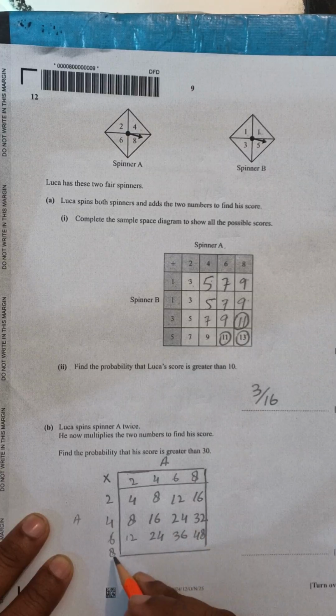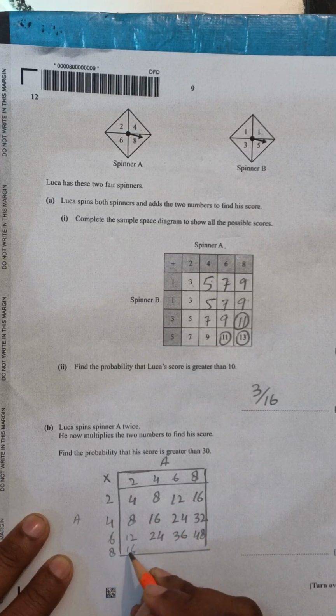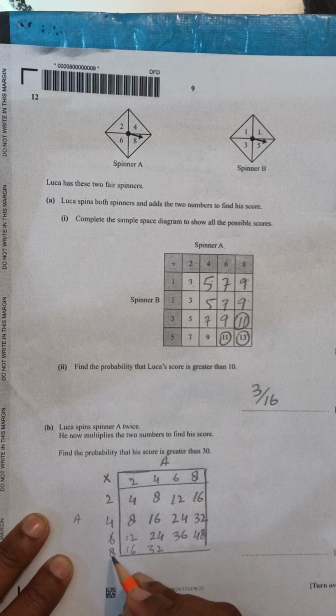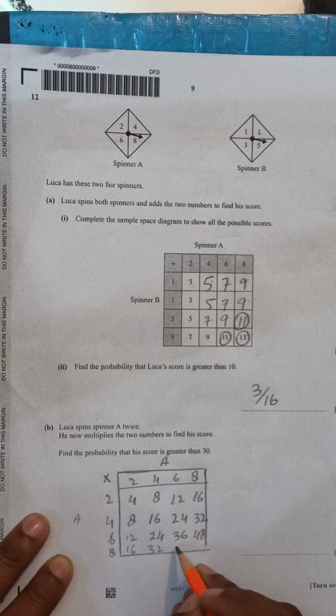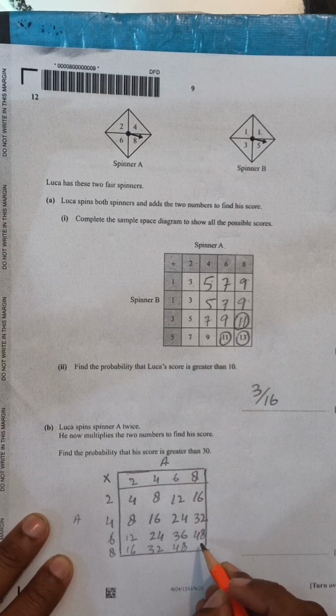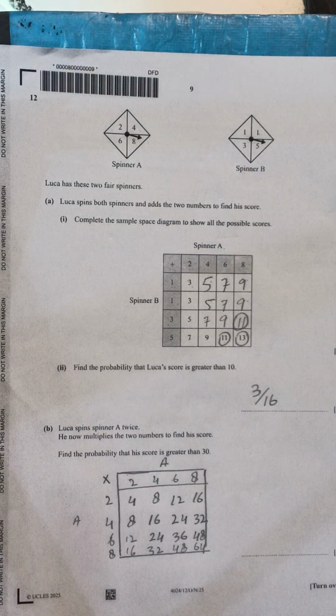Similarly, 8 twos are 16. 8 fours are 32. 8 sixes are 48. And 8 eights are 64. Okay, you have this sample space.